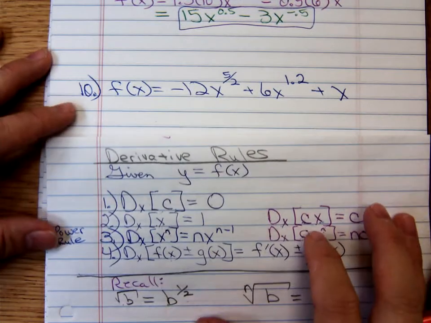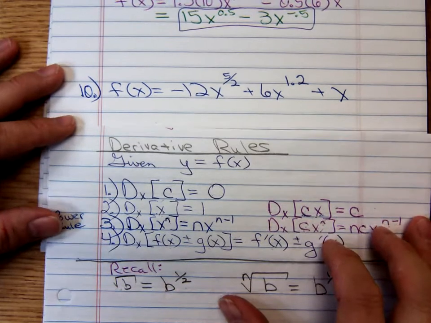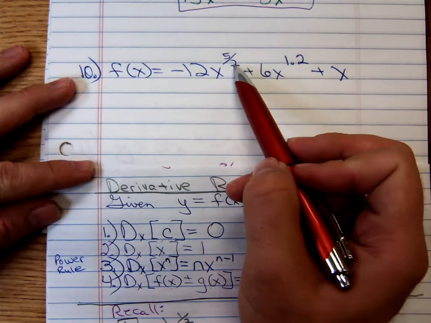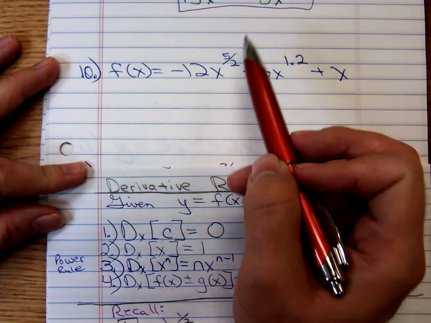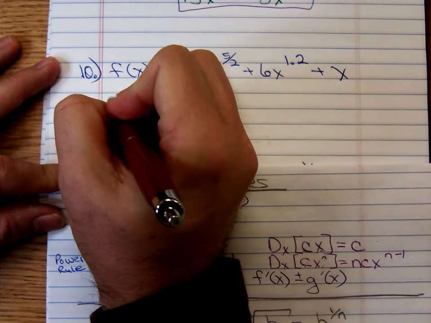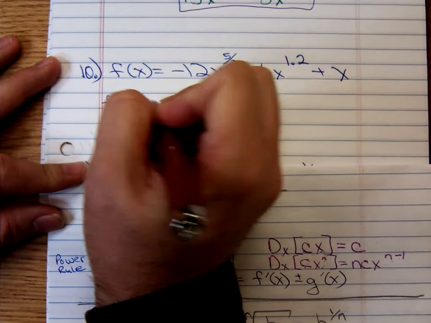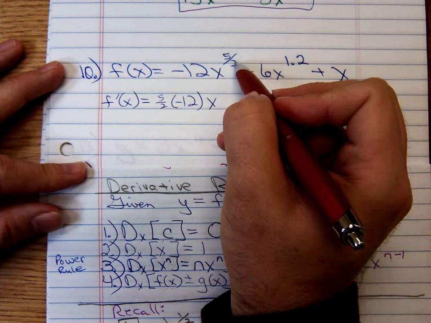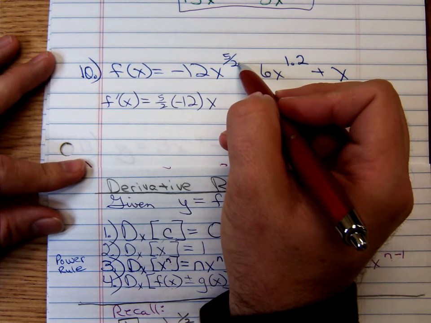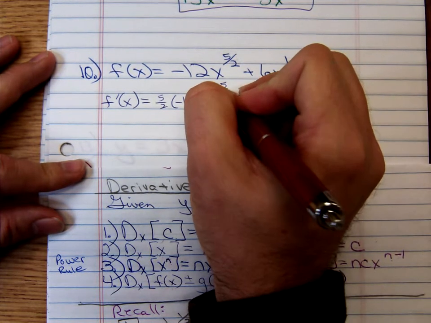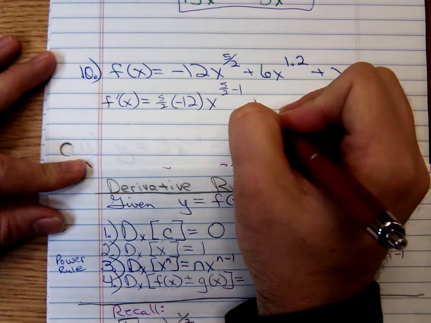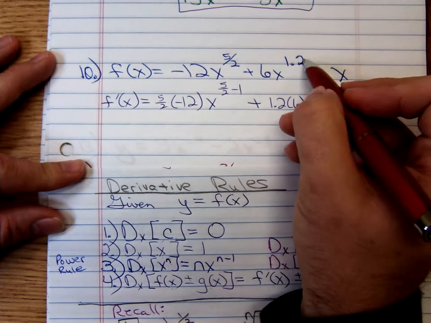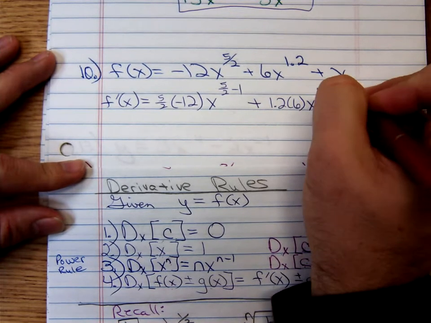Okay, what about this one here? You take the 5/2 and what do you do with it? You multiply it by negative 12, so f prime of x, that's 5/2 times negative 12. What do you do to the exponent to get the new exponent? You subtract 1. 5/2 minus 1. Plus, you take 1.2 times 6, subtract 1 to get a new exponent.